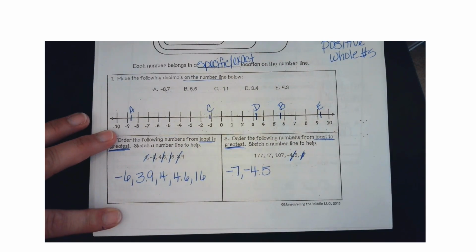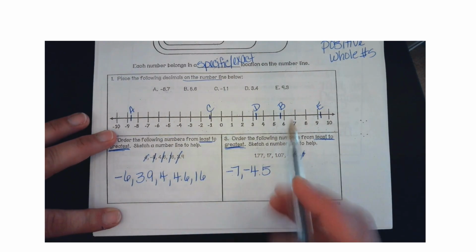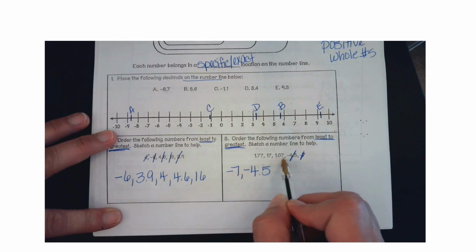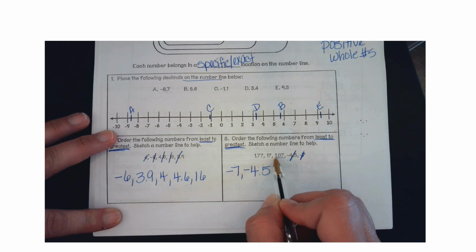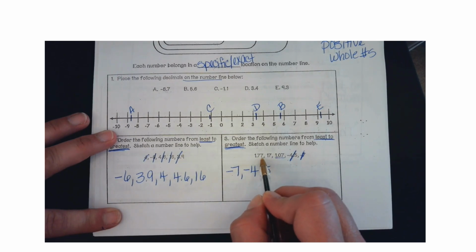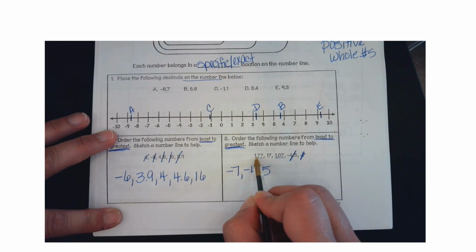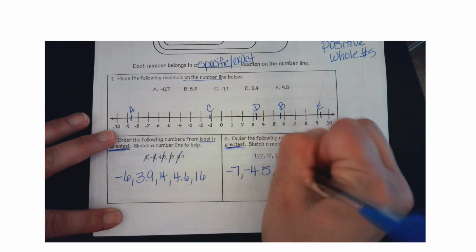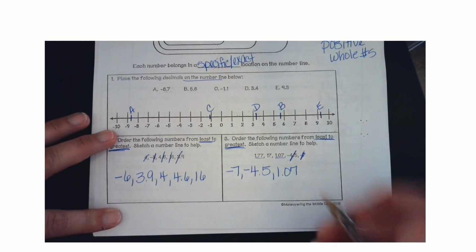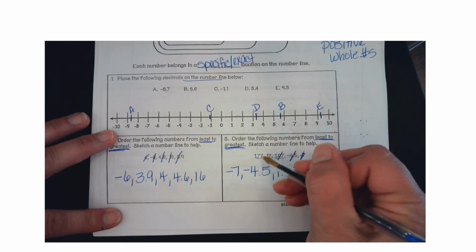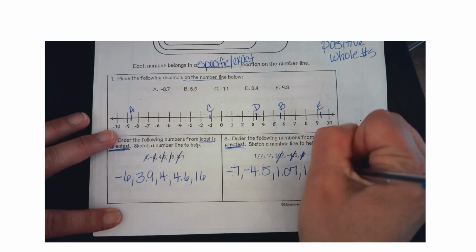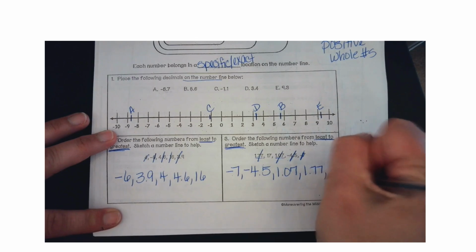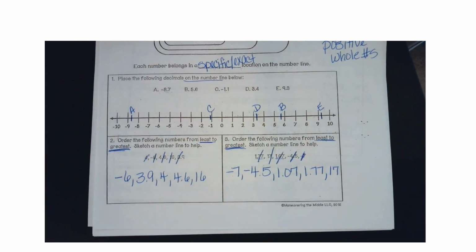Then 1. All right, now let's look at this. How much is this in money? Okay, $1.07. How much is this in money? $1.77. So which one is least? $1.07. Okay, so $1.07 is least. Now I'm ready for my $1.77. And then 17. Man, that's a lot of money right there, buddy.